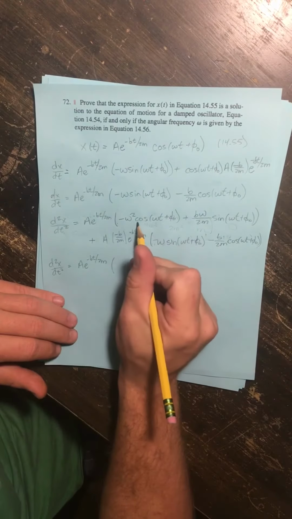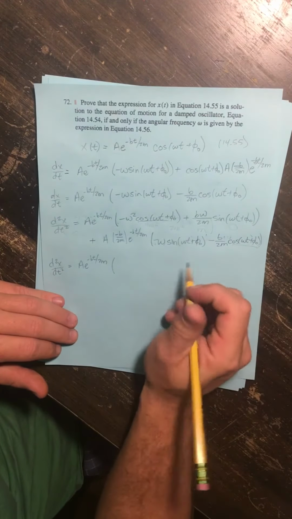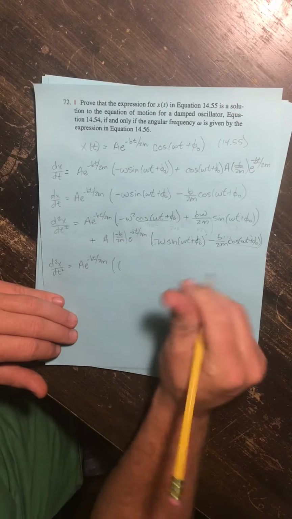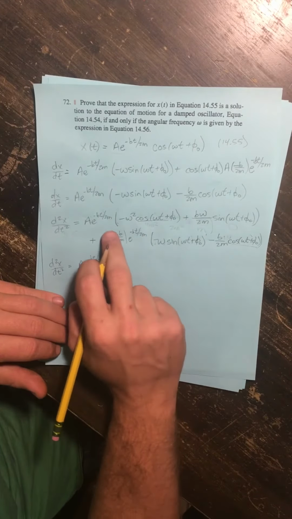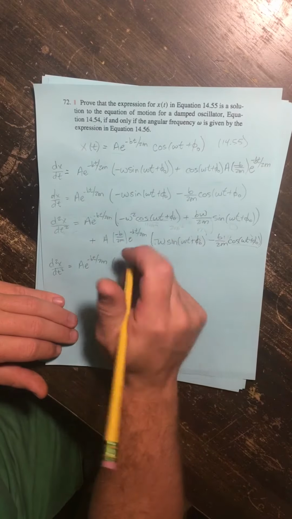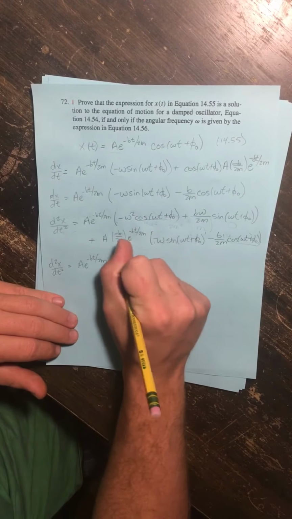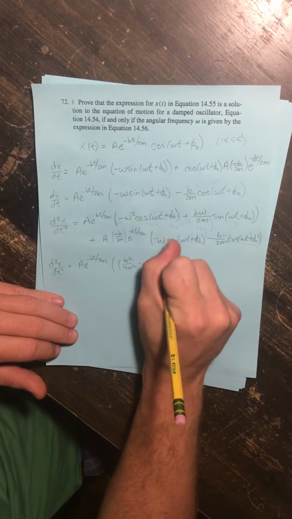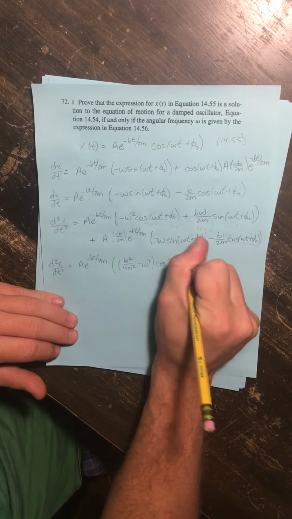Okay, we have two terms involving cosine. So we have a minus omega squared, and we also have, if we multiply this b over 2m through, b squared over 4m squared minus omega squared, all times the cosine of omega t plus phi 0.